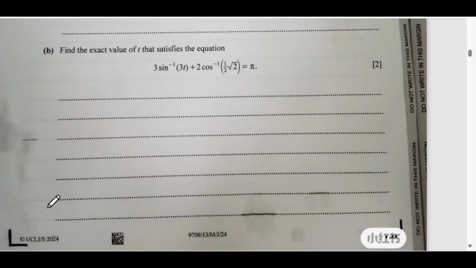Find the exact value of t that satisfies the equation. For this we need to arrange this one.